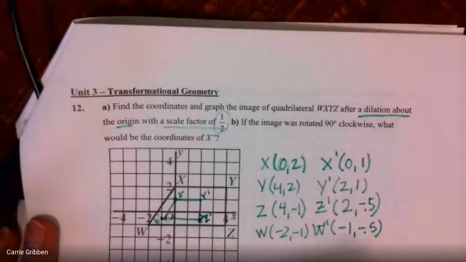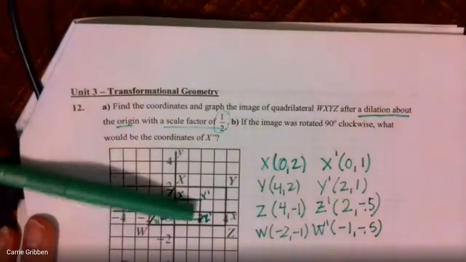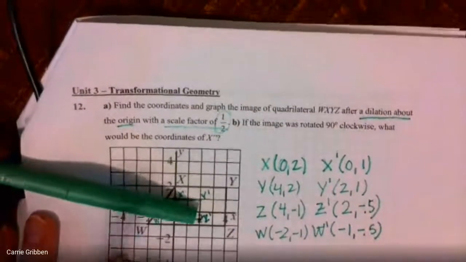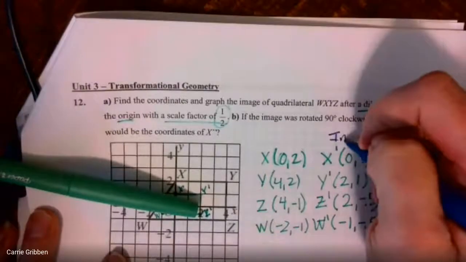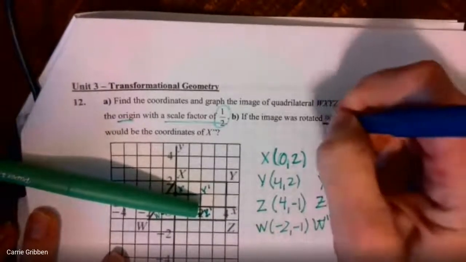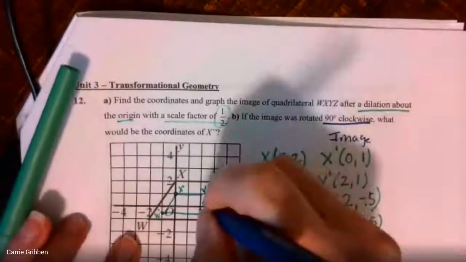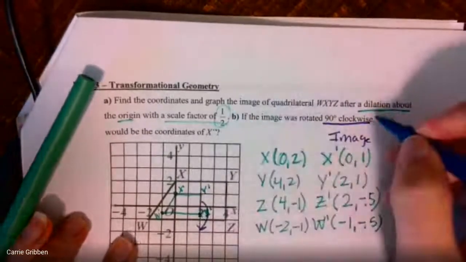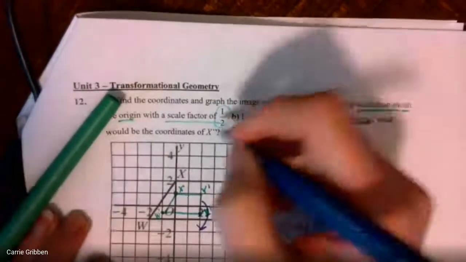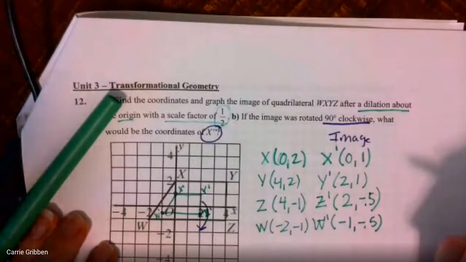Okay, now it does say, and let me use another color for this, if the image, which is our after, remember this is the image, all these coordinates, was rotated 90 degrees clockwise. So they want you to take the small one and rotate it 90 degrees clockwise. What would the coordinates be of just X double prime?